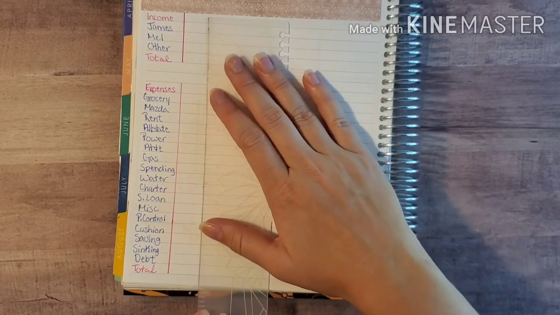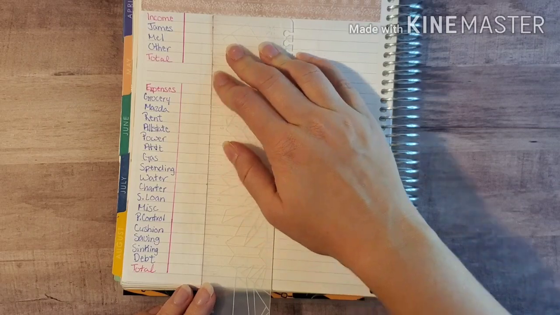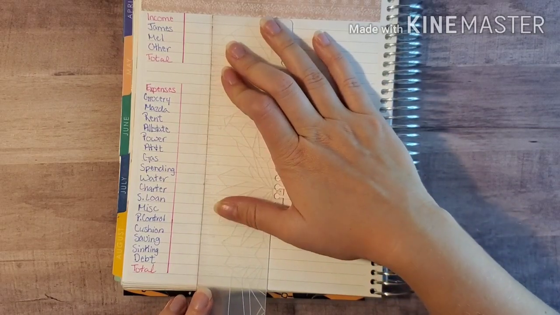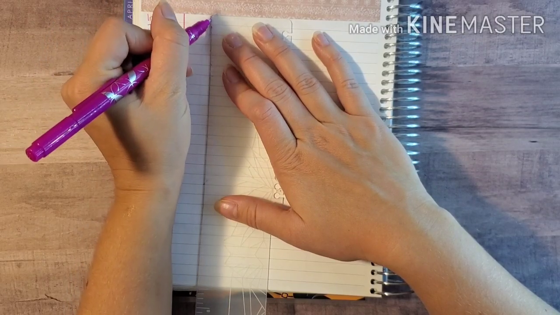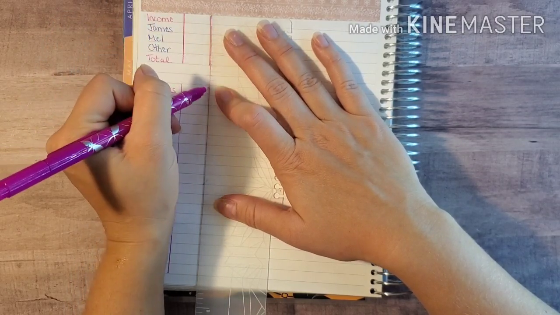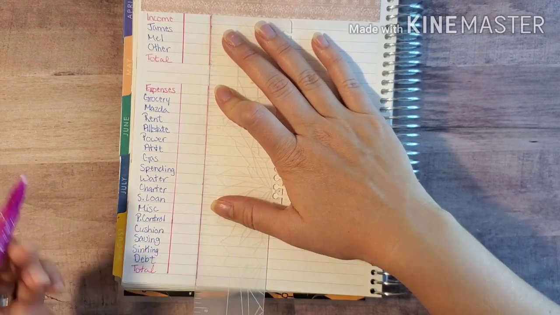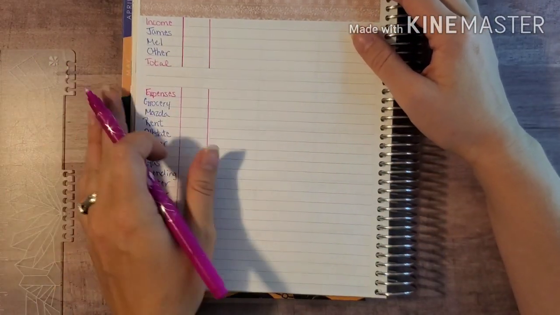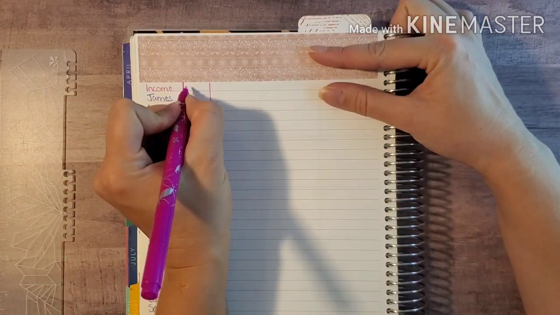All right. So now our next line that we are going to put in is our budgeted amount. Okay. So we have budget.